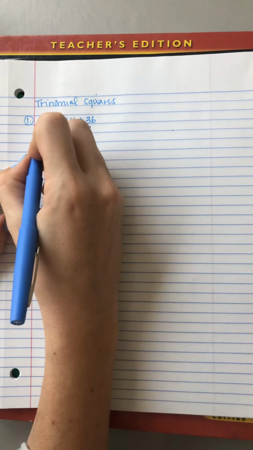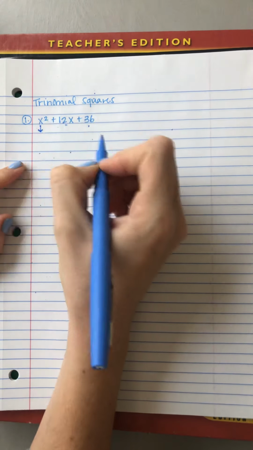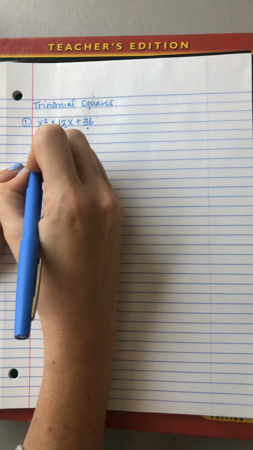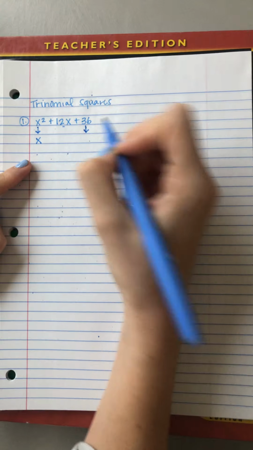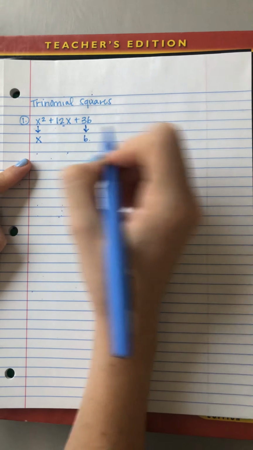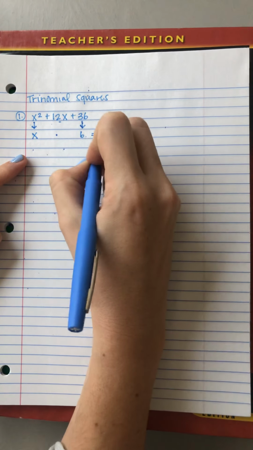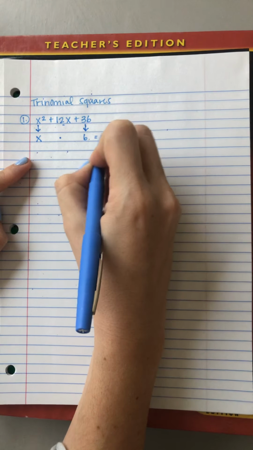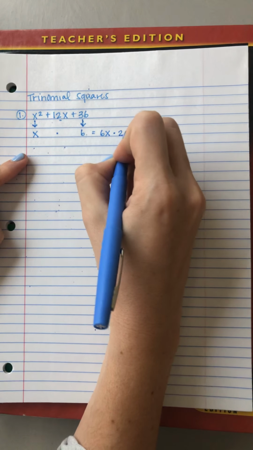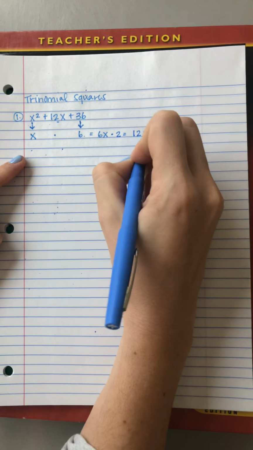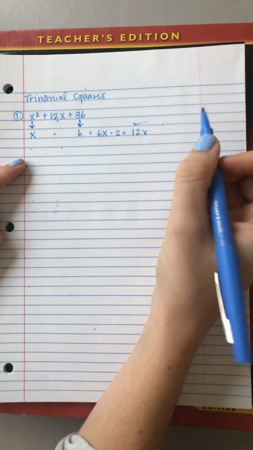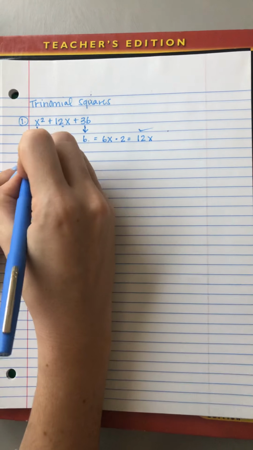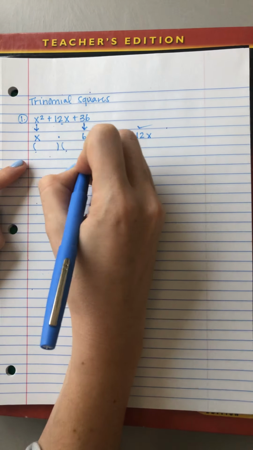And what that is, we're going to take the square root of the first term, which is x, because x times x is x squared, so that square root is x. Square root of this last term, which is 6, multiply them together, that gives us 6x. Now we're going to take that product, multiply it by 2, which will give us 12x, and that matches the middle term, so we're good to go. So once we have that check done, we're going to draw our two sets of parentheses.